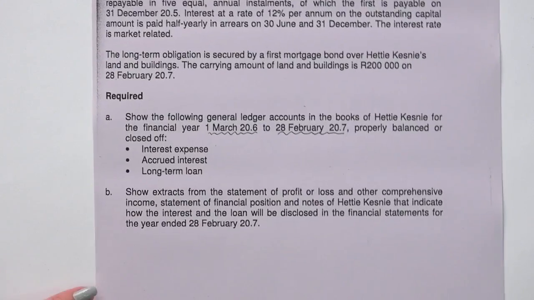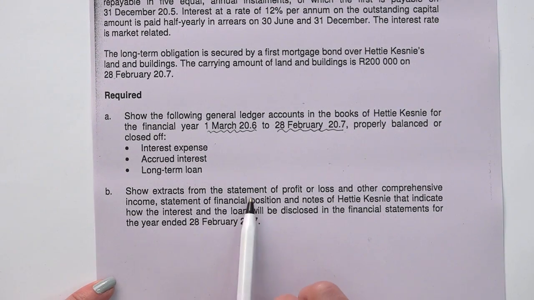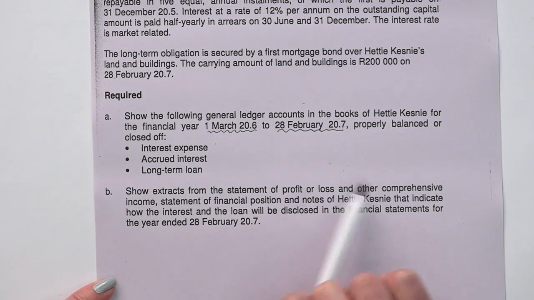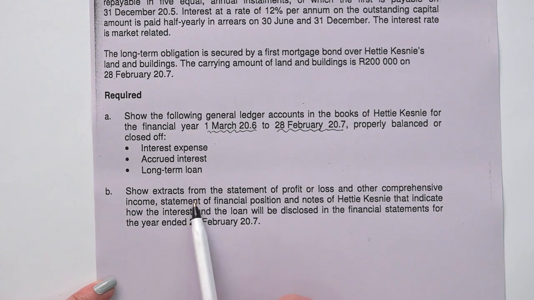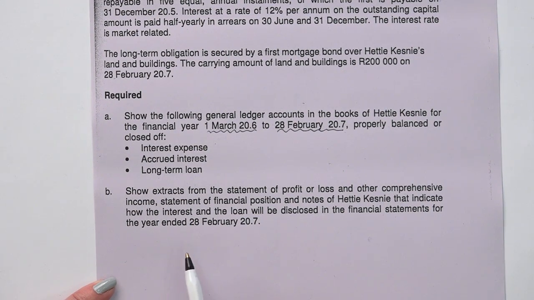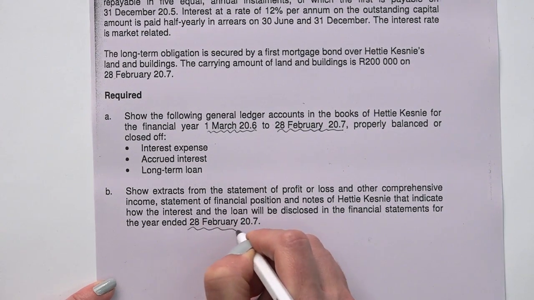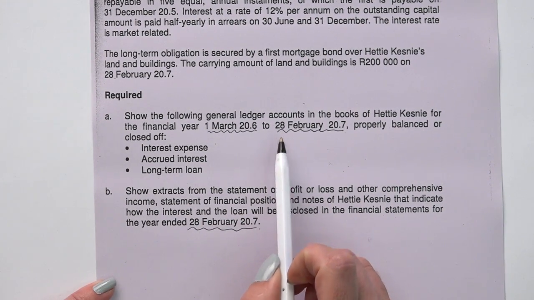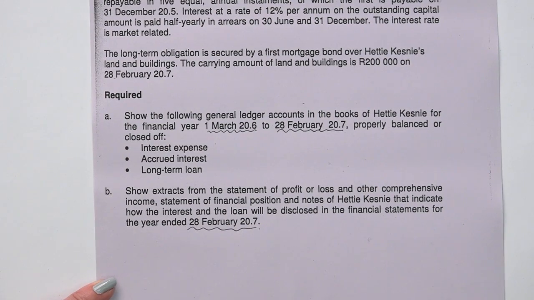In the B part, they ask us to show extracts from the statement of profit or loss and other comprehensive income, statement of financial position, and then notes of Hettie Kesnie that indicate how the interest and the loan will be disclosed in the financial statements, again for the year ended 28 February 20.7. So that is the same date as the T accounts that we're going to draw up at the start there.